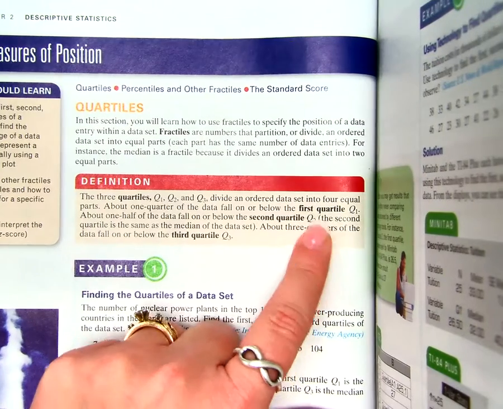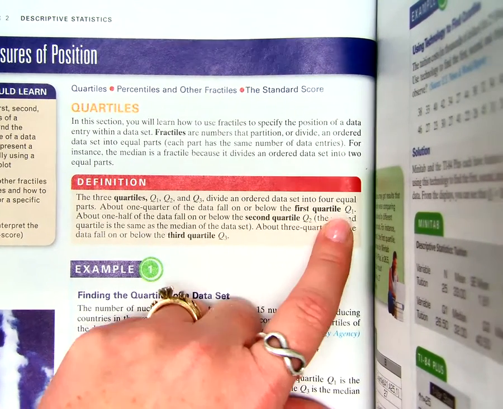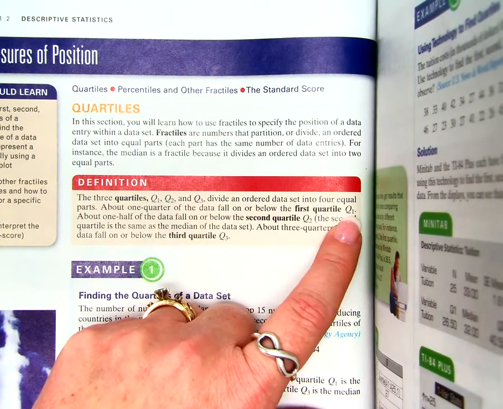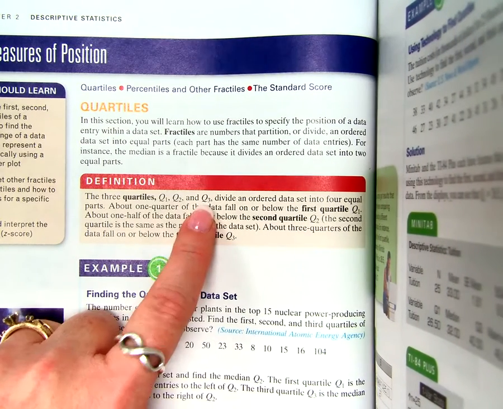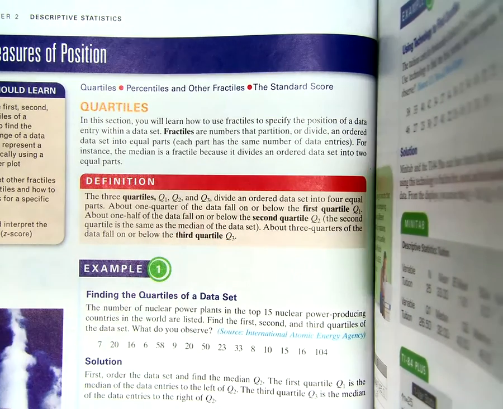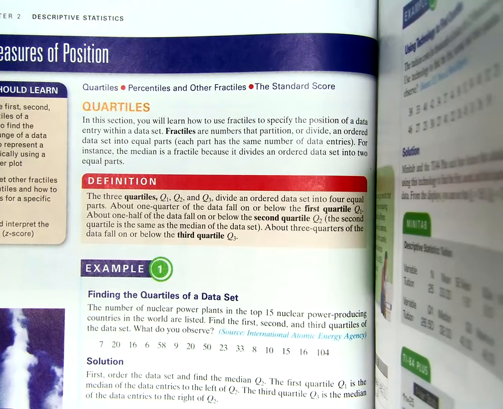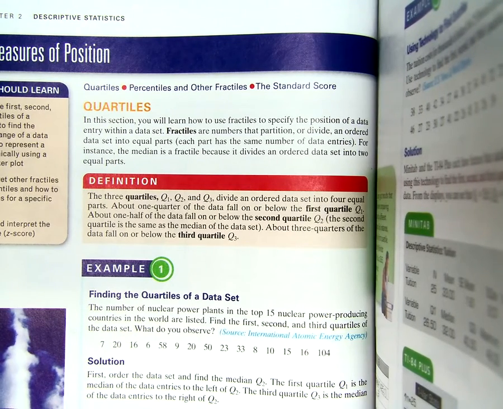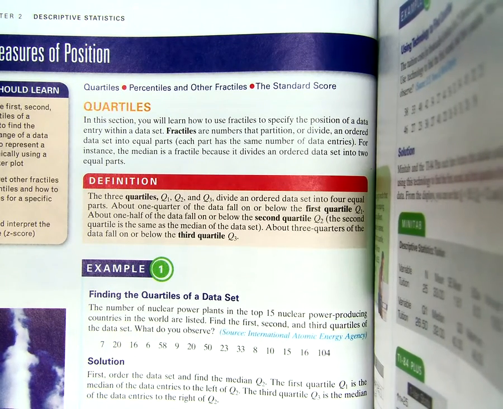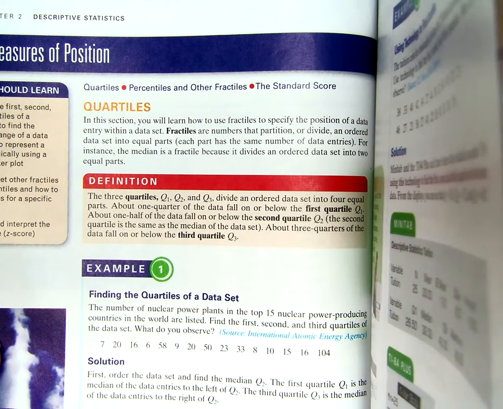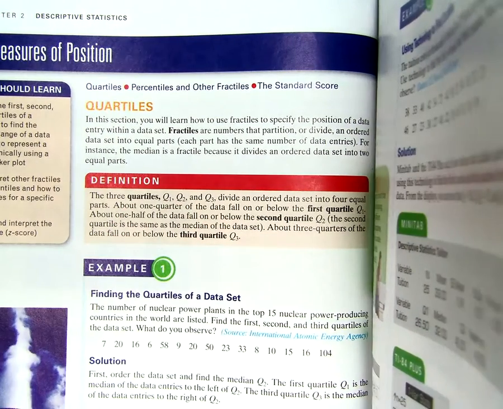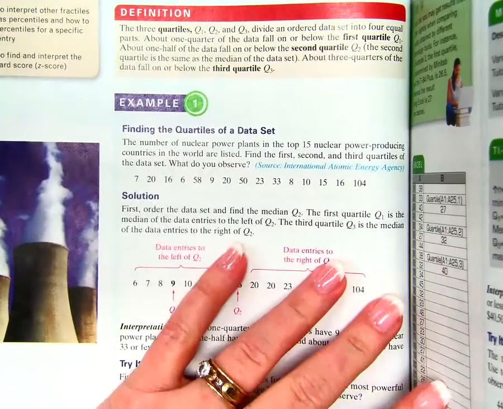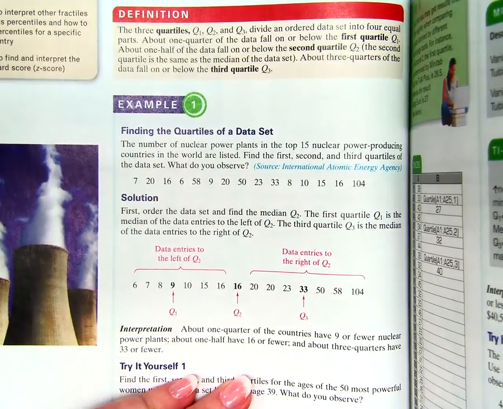So quartile 1, first quartile, we're going to use Q sub 1 to notate that. So obviously then Q sub 2 and Q sub 3 would be quartile 2 and quartile 3. Does that make sense? Why don't we have quartile 4? That's just the end of the data set, isn't it? So these are really the dividers. These divide the data into four sections. So let's talk about this specific example right here, finding the quartiles of a data set.